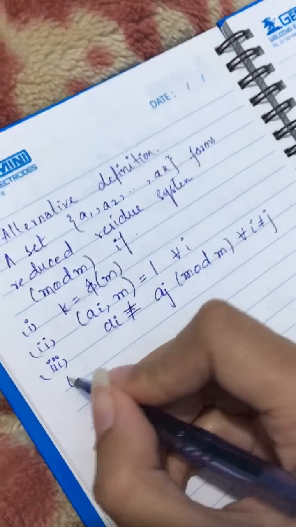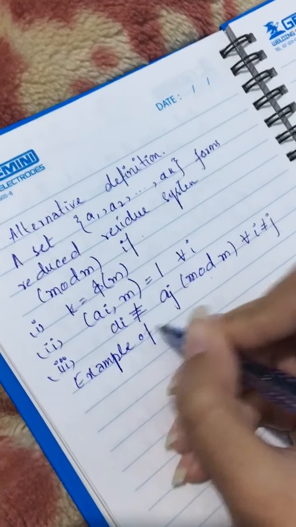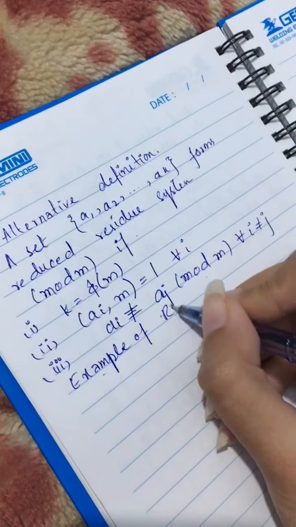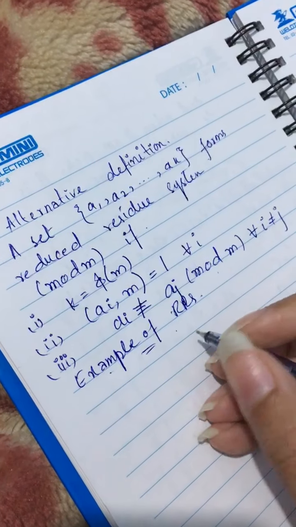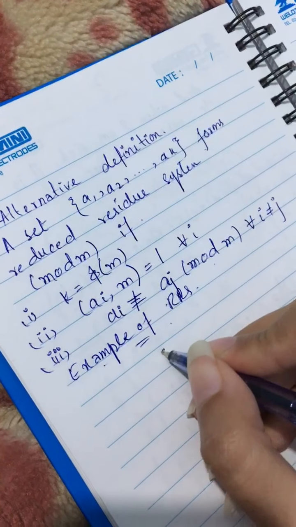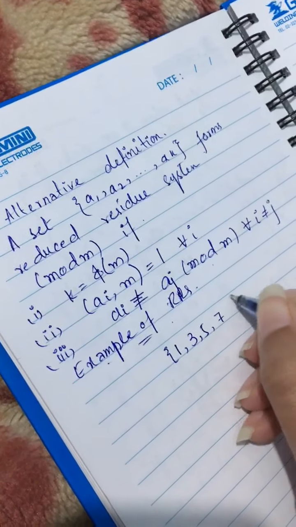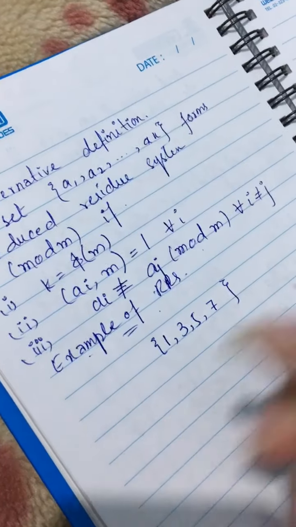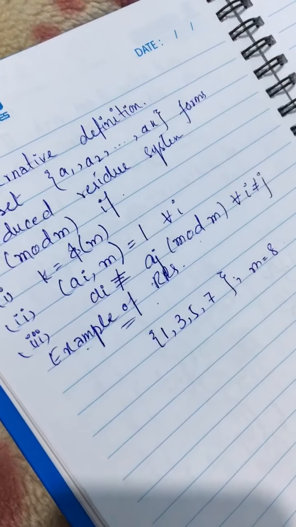So here is an example of reduced residue system. We have to check whether the set forms a reduced residue system, and the set here is 1, 3, 5, 7, and here M equals 8.